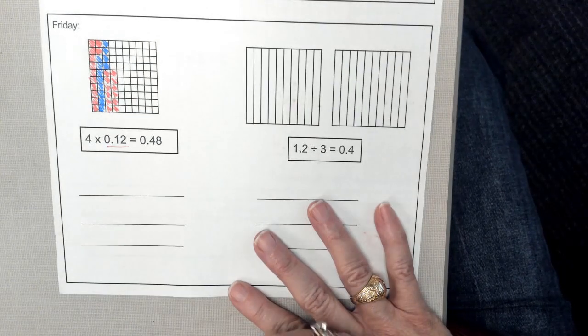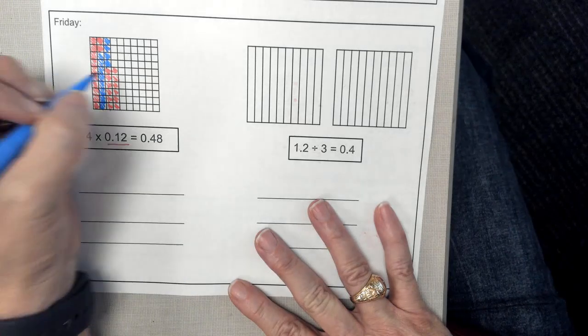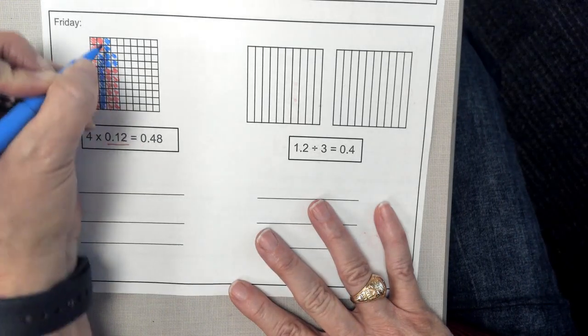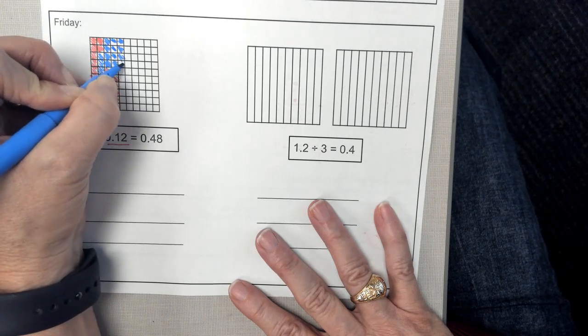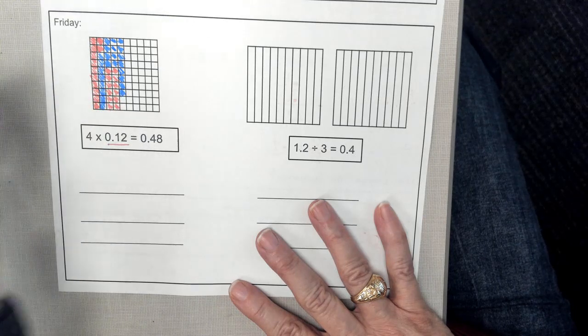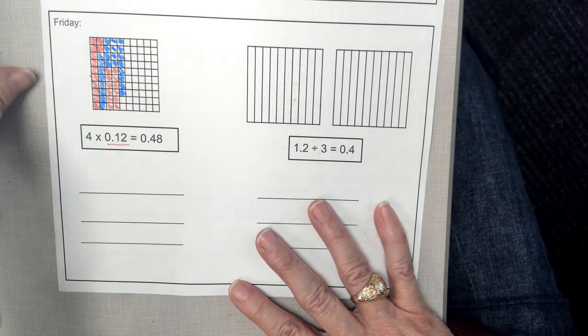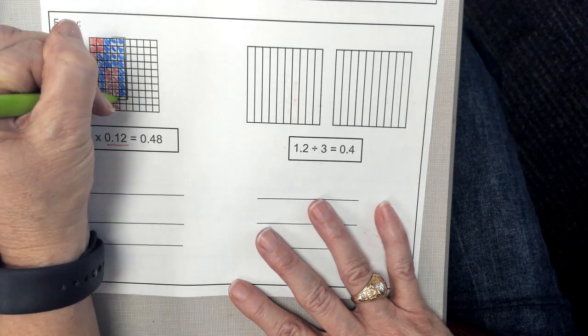Okay. And I'm going to go back to my other color and shade in 12 more. 1, 2, 3, 4, 5, 6, 7, 8, 9, 10, 11, and 12. So what I should have is 4 groups of 12.